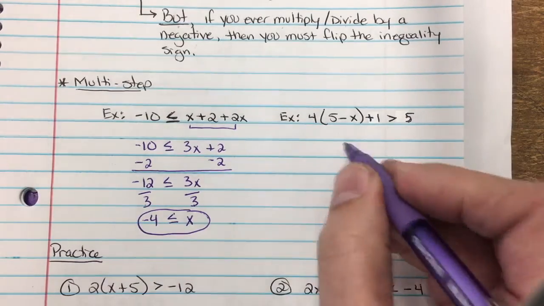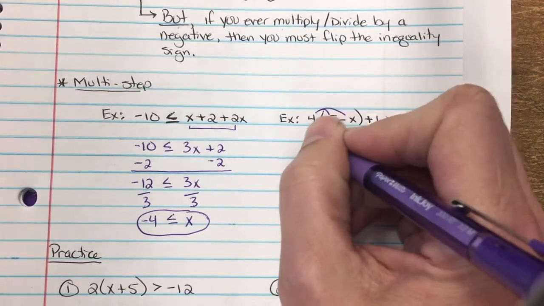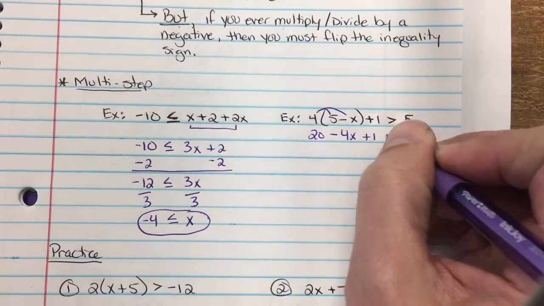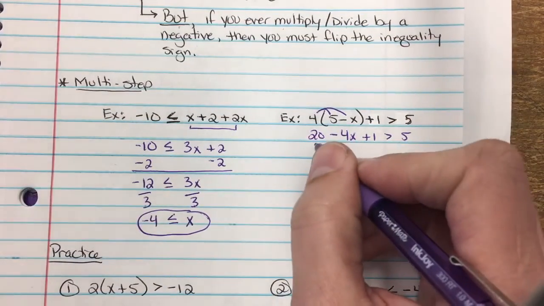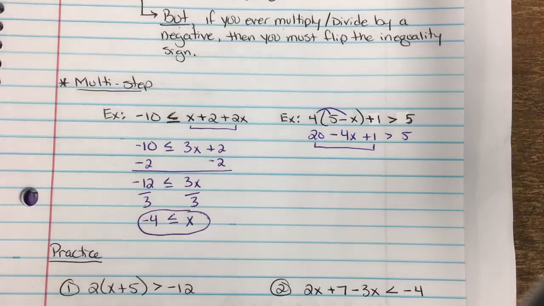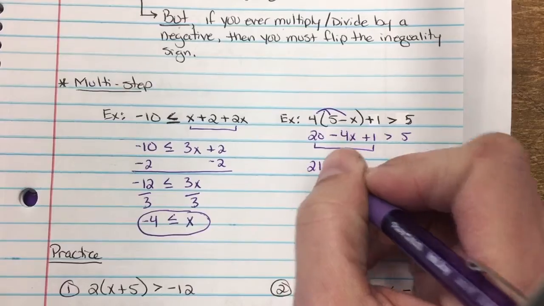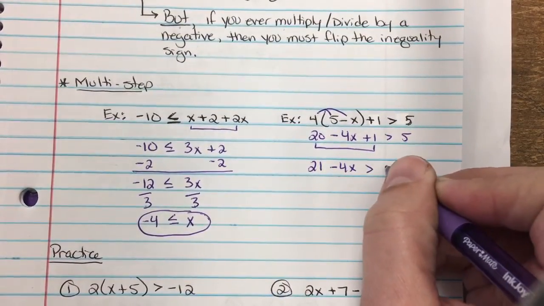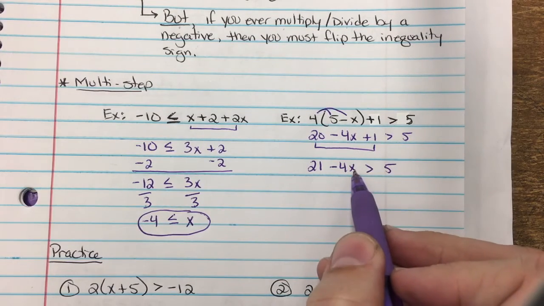In this example, I do have something to distribute, so I do that. And I get 20 minus 4x, bring the rest down. I do also have like terms to combine, so I do that. 20 and a plus 1 makes 21, and I bring down my minus 4x, my sign, and the 5 on the other side. Now I can do inverse operation, trying to get stuff away from the x.